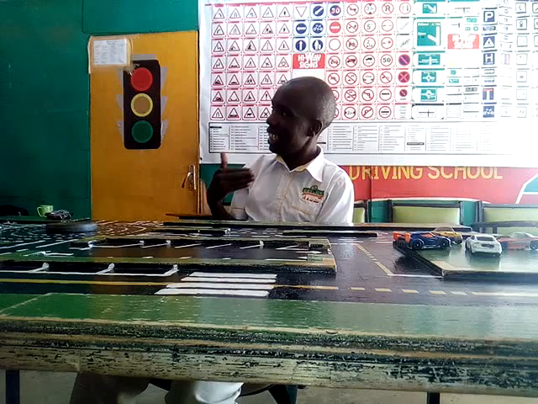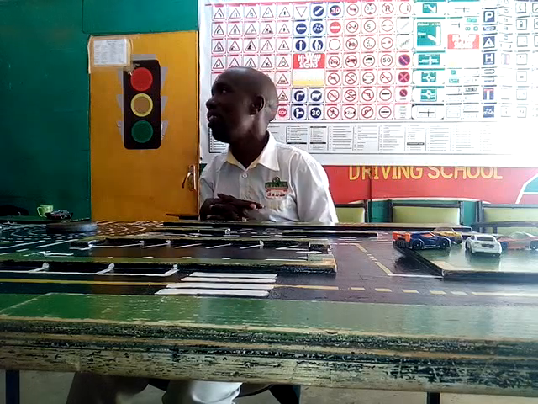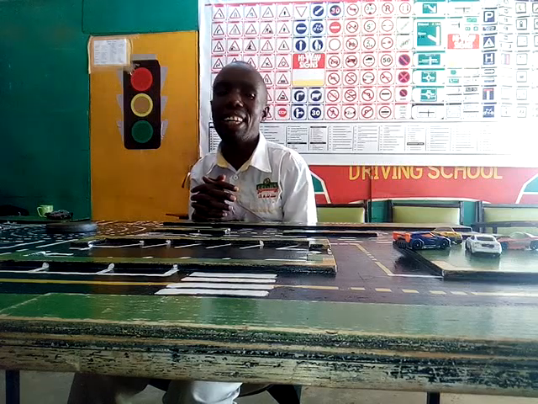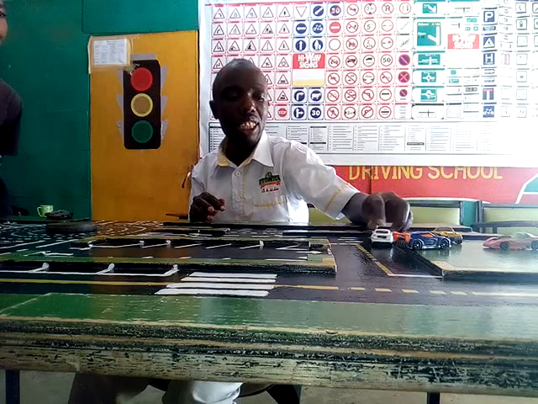Parking only comes in when both the shortest and the longest routes are impossible. So now parking comes in, meaning you can use parking as a road. I want to demonstrate. Two vehicles are placed here.